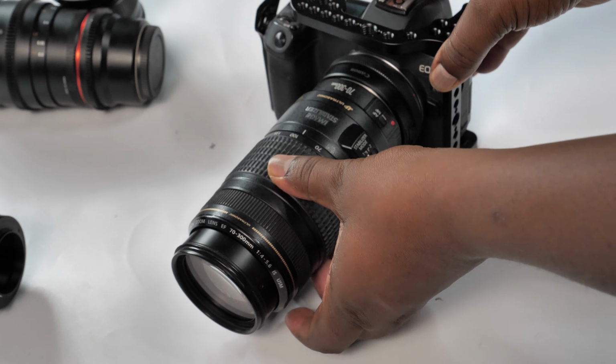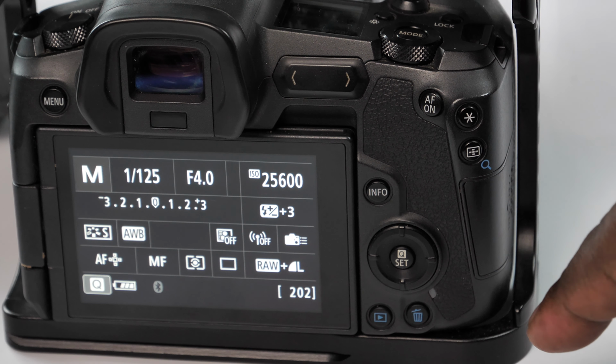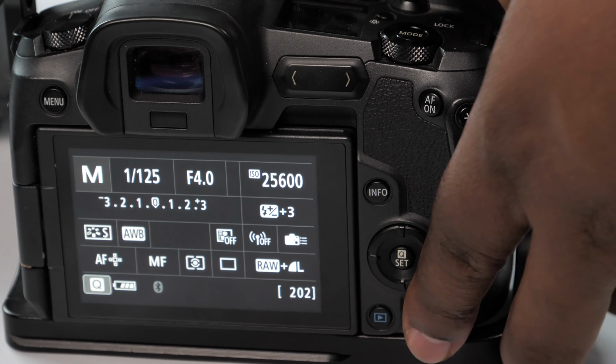For zoom lenses, the first figure describes the maximum opening when your lens is zoomed out. So the widest field of view for your lens, the maximum opening for this lens will be f4. So this will not be a good lens for low light situations because it cannot open any wider than f4.